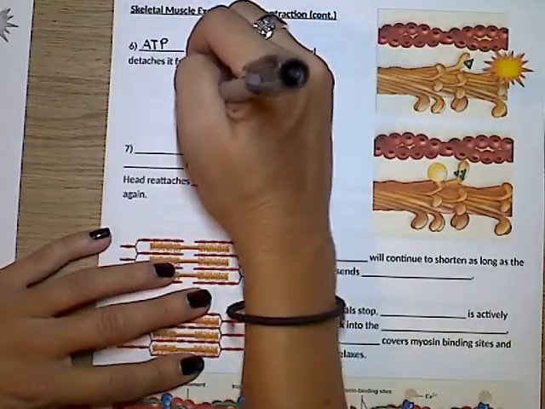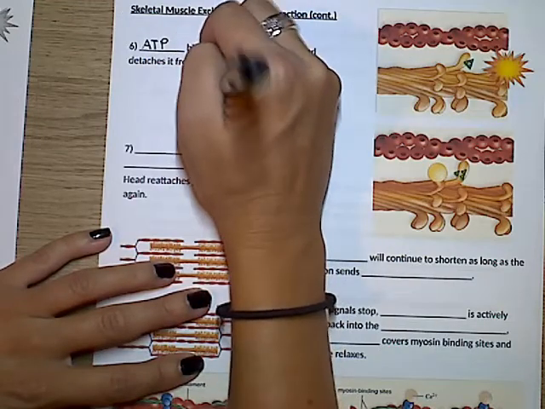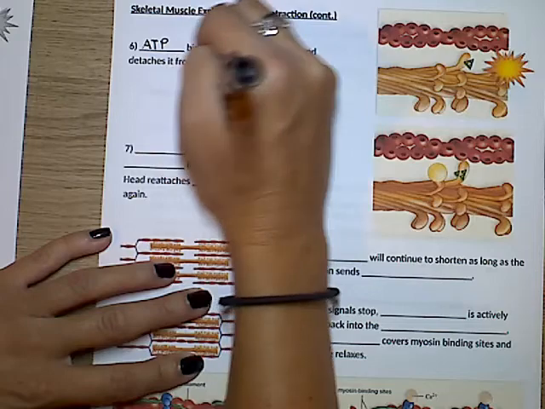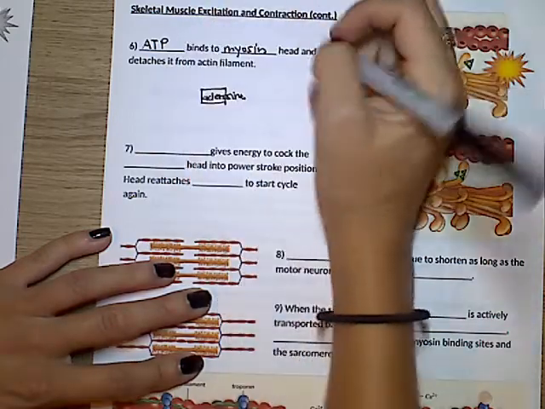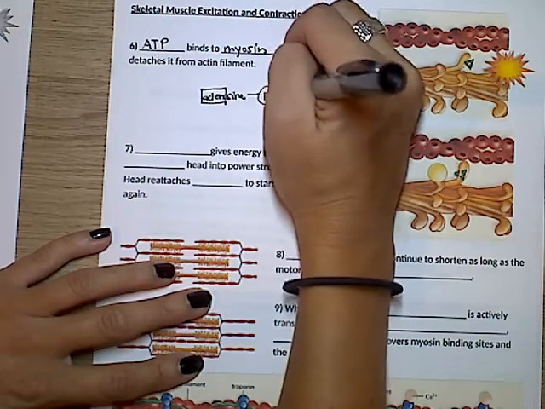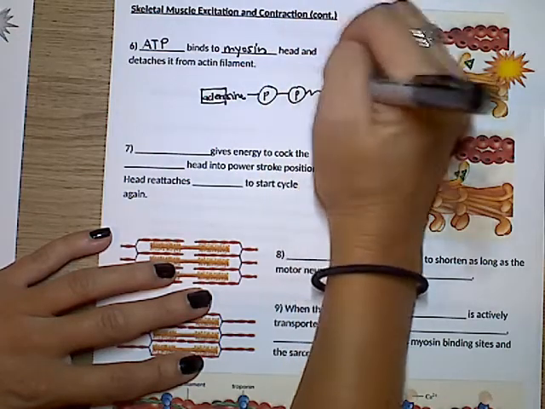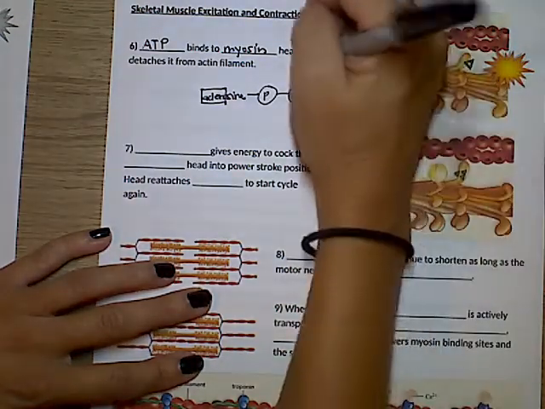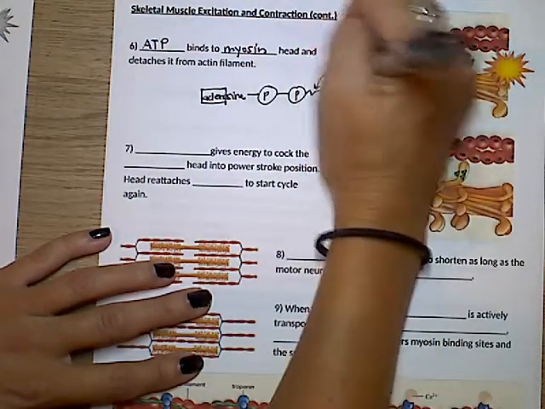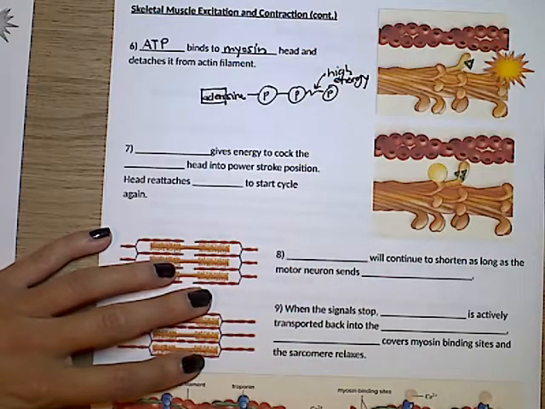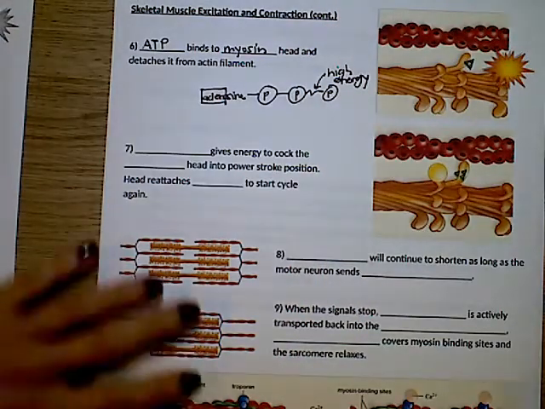So remember ATP, just a quick review of what that was. It's adenosine attached to 3 phosphates. And remember that third bond right here is a high energy bond. When that's broken, it releases energy that the cell can use.